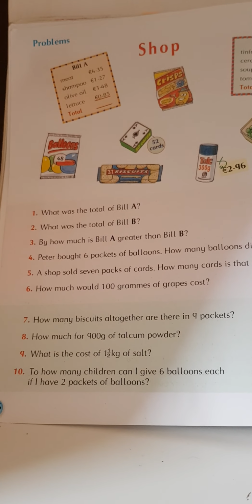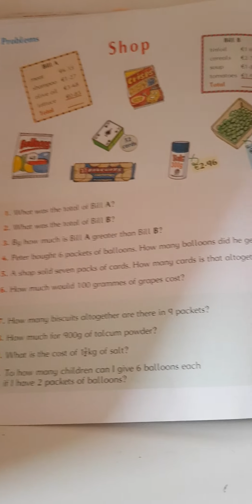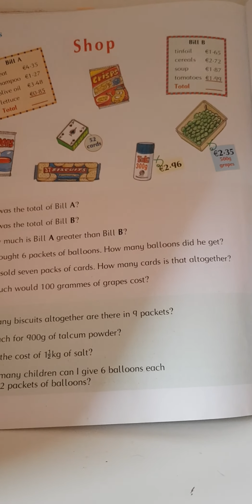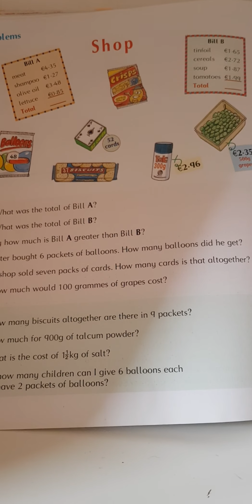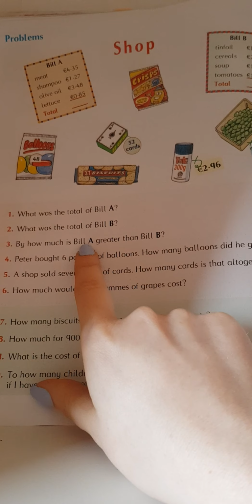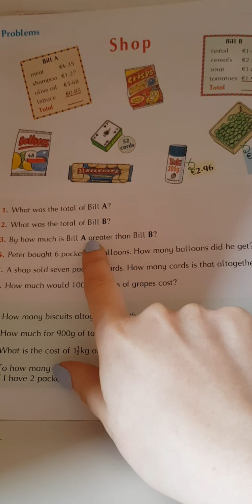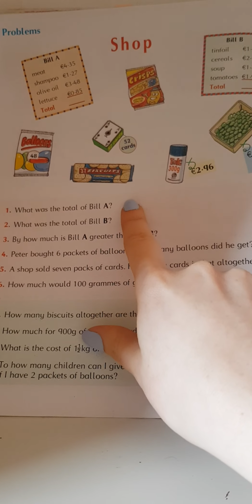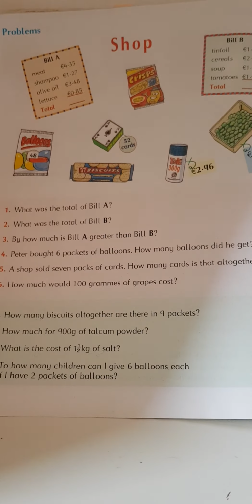Question 3 says, by how much is bill A greater than bill B? So they basically want to know how much more it would cost to buy all the things in bill A than it would to buy all the things in bill B. That's a takeaway. We have to put the bigger number on top in a takeaway. So before I even figure it out, I know that bill A is greater than, so it's more expensive than bill B. So that one is going to go on top. The answer you got for part 1 is going to go on top of the answer you got for part 2, and you're going to do a takeaway.